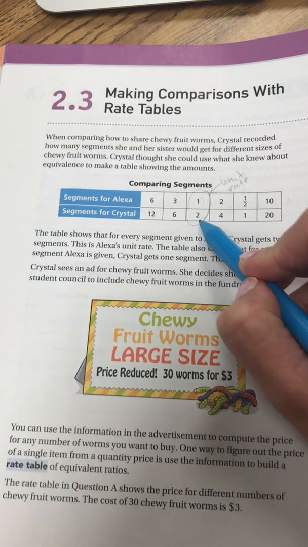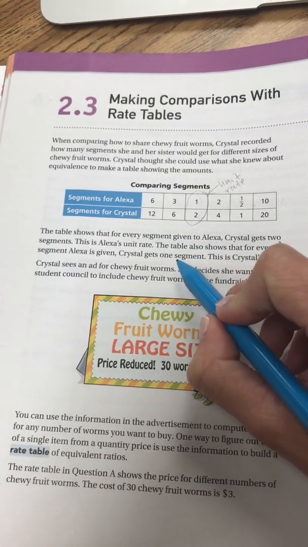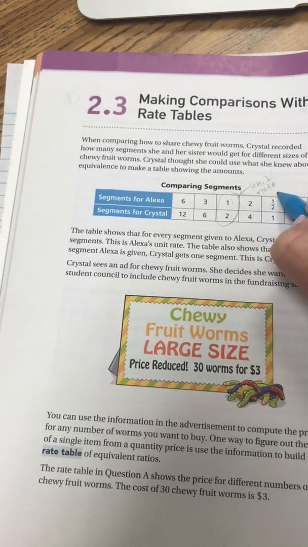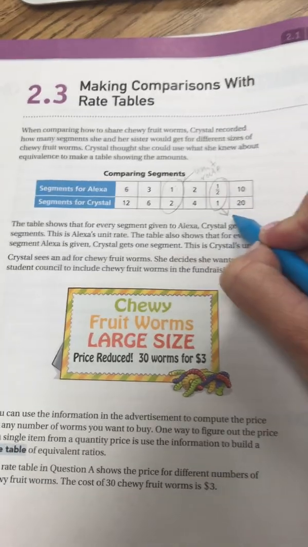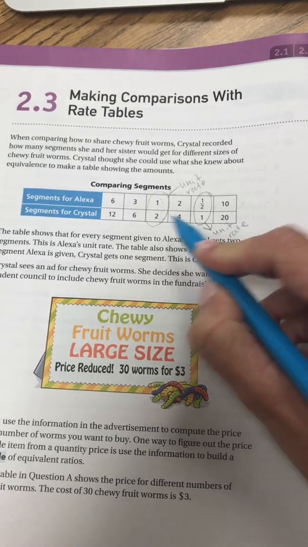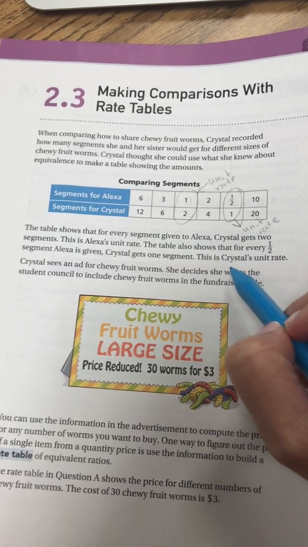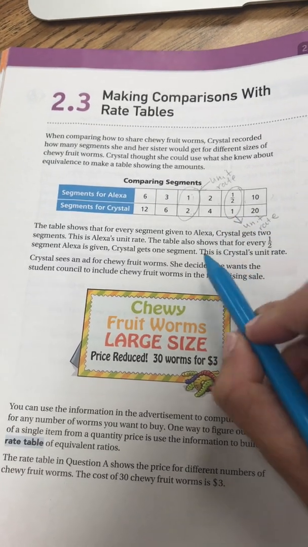The table also shows that for every half segment Alexa is given, Crystal gets 1 segment. So again, we have another unit rate right here because Crystal now only gets 1. So we could use that unit rate to help us. And there are going to be different situations where we use each one. So this is Crystal's unit rate.